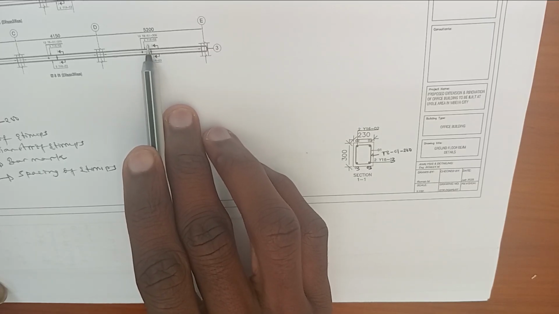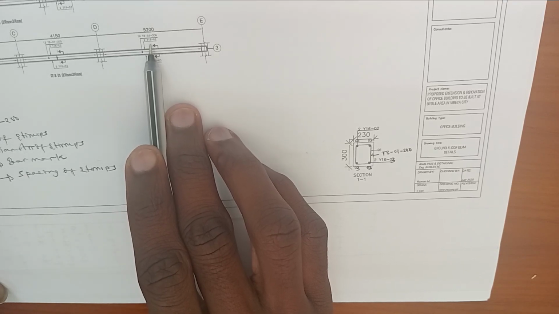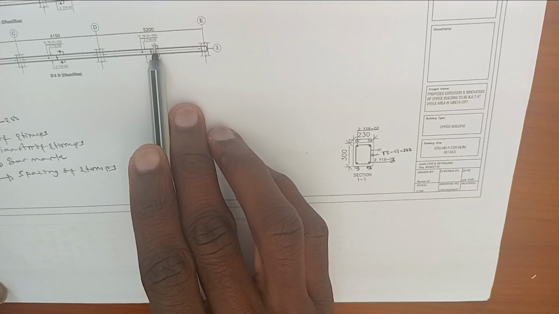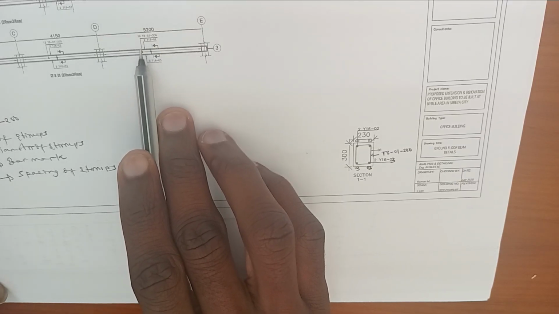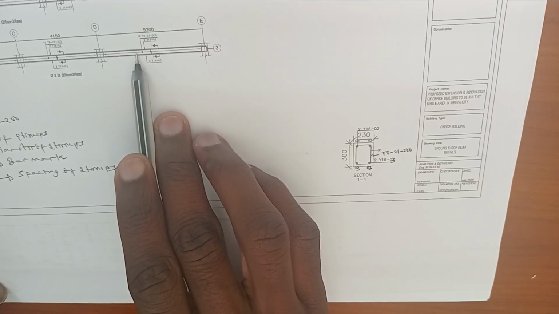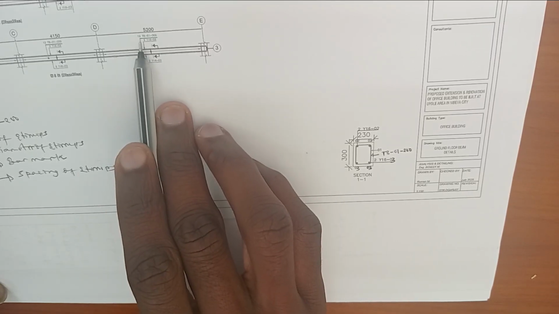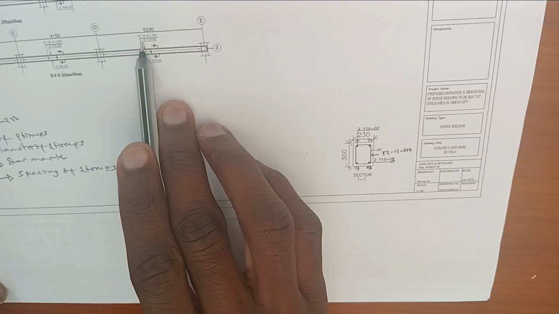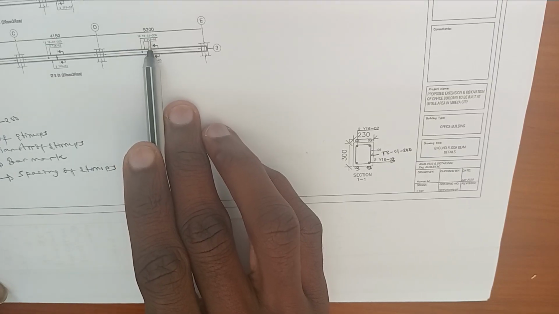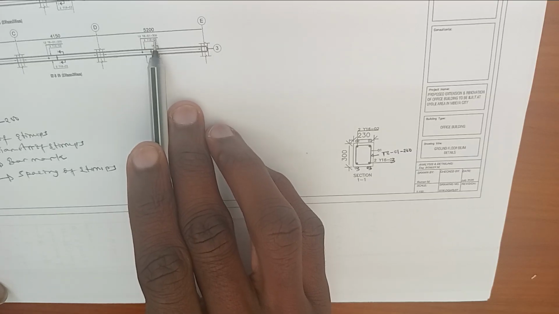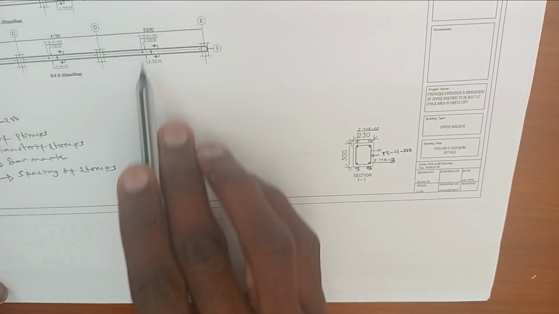Also at the top, there should be 2 bars with a diameter of 16 millimeters at bar mark number 2. Also at this span, there should be 16 stirrups with a diameter of 8 at bar mark number 1 with a spacing of 200 millimeters.